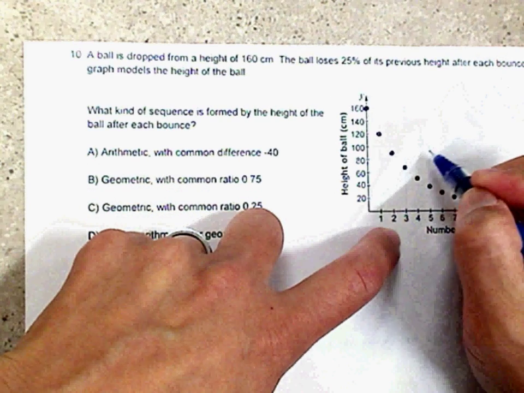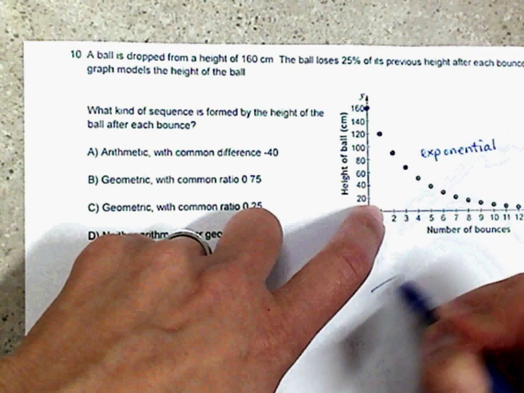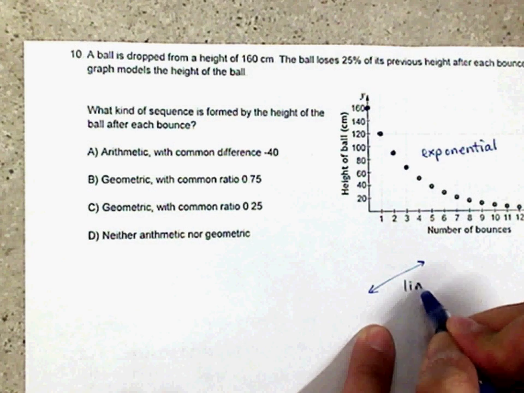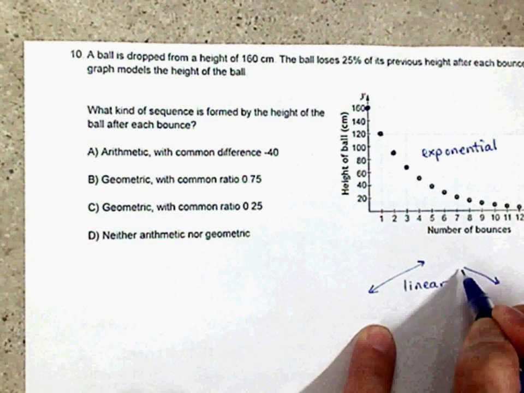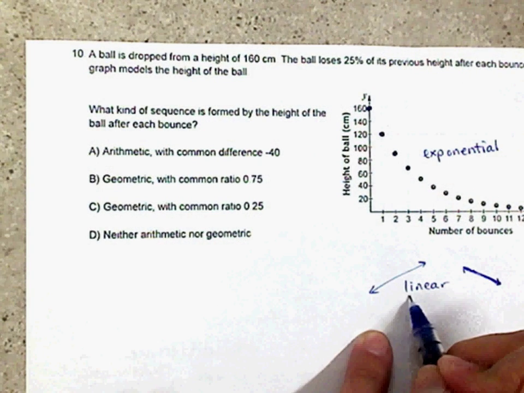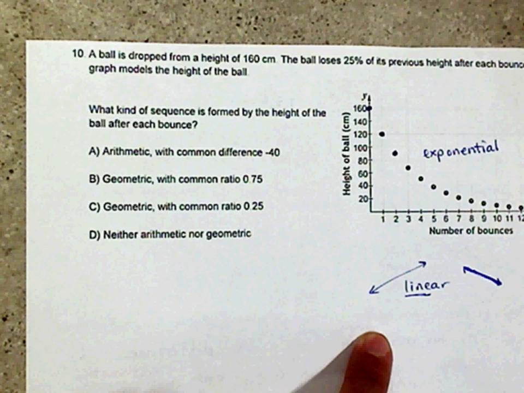Linear would be a straight line. See how that's a straight line? That would be linear. Linear can also go this way, but see how it's a straight line? That's what makes it linear. Look at the word. What's in the word linear? Line. Okay? Line. All right.